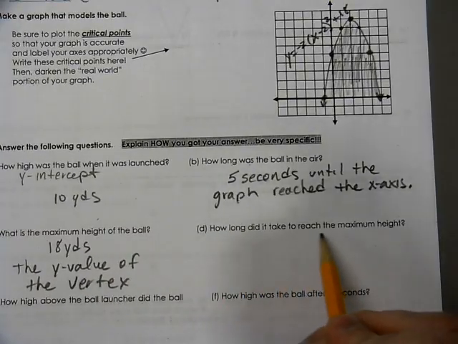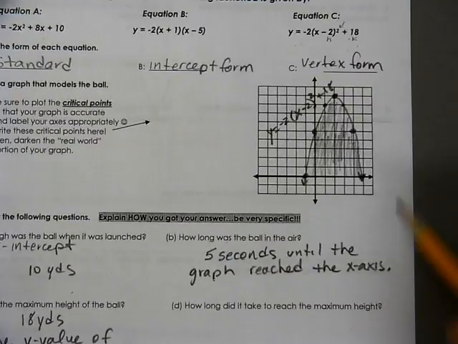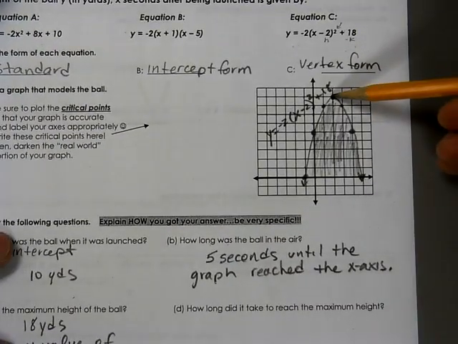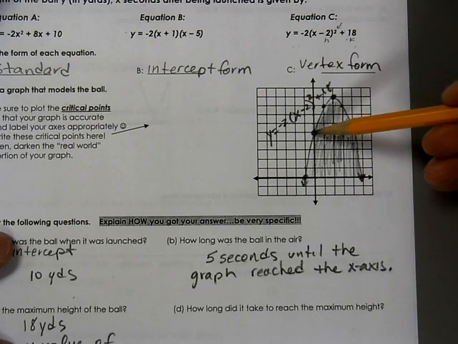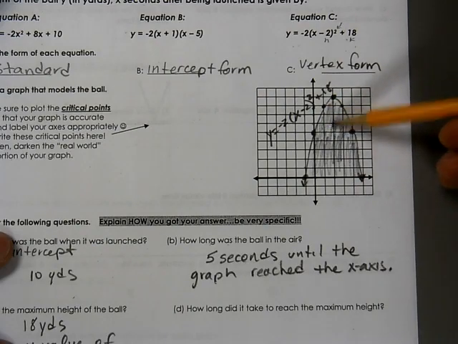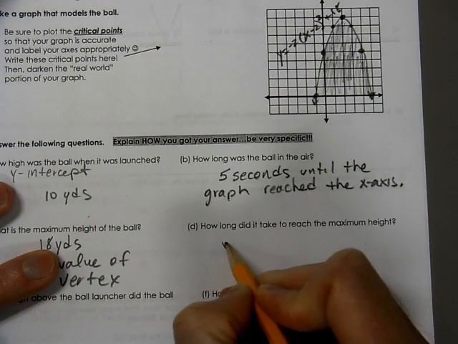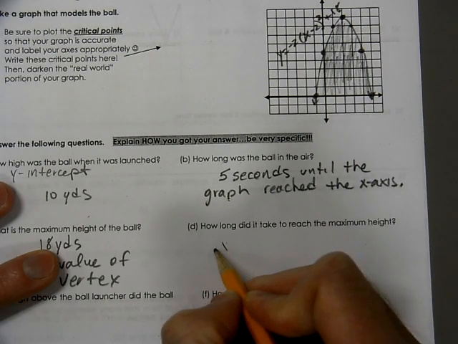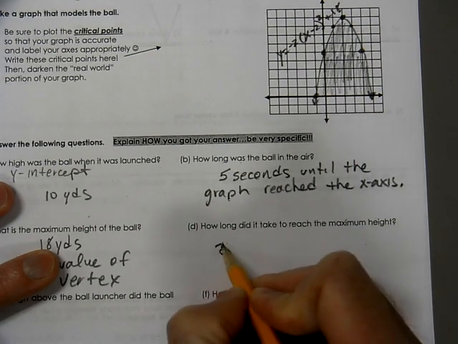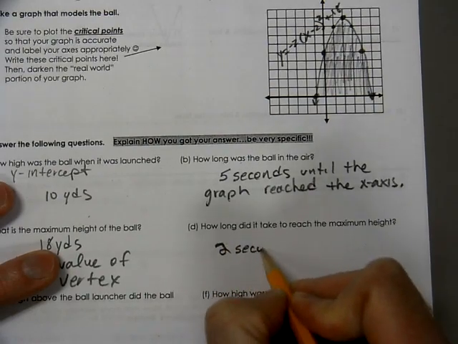How long did it take to reach the maximum height? Well, we look here, we see the maximum height is up here, and it takes 2 seconds to reach that maximum height. So, two seconds.